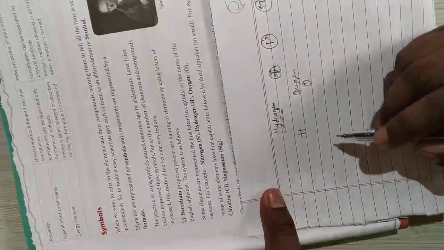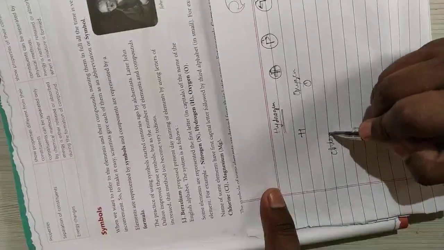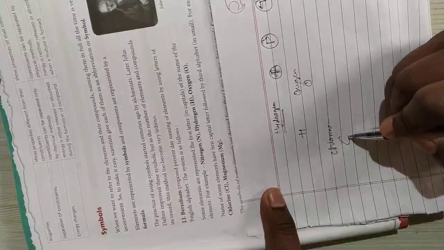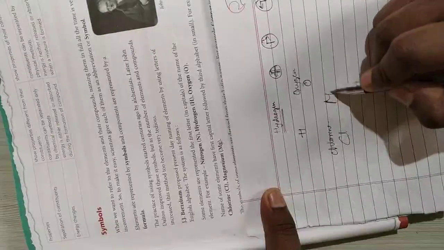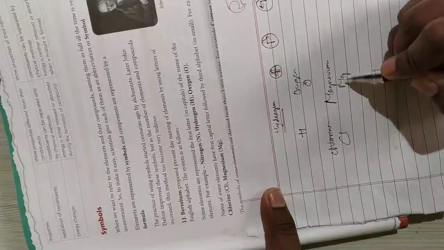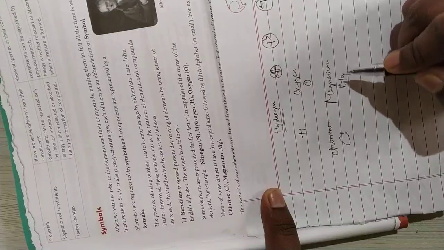For example, chlorine, two letters were used, C and L. For magnesium, two letters were used, M and G. The first letter was capital and the second letter used is small.